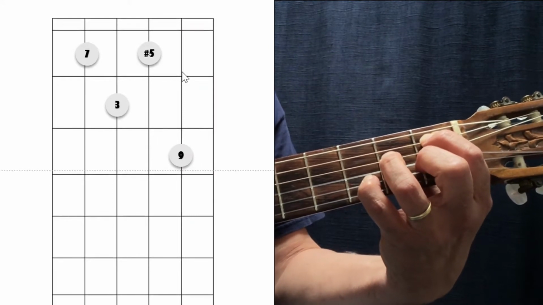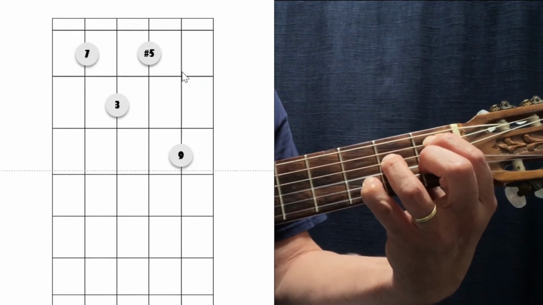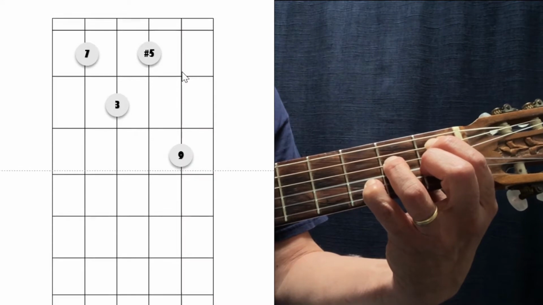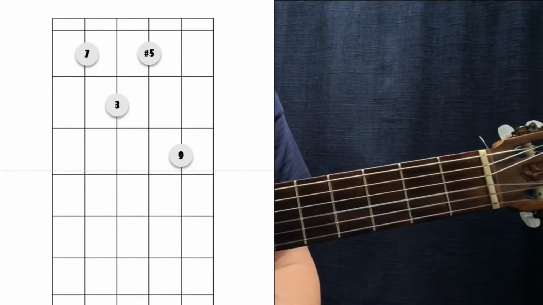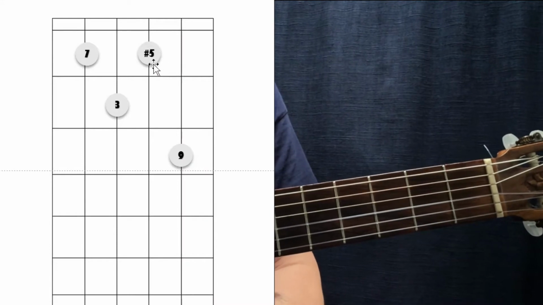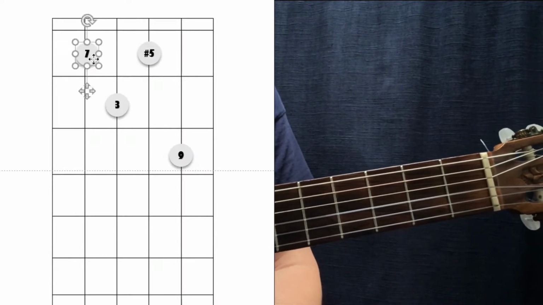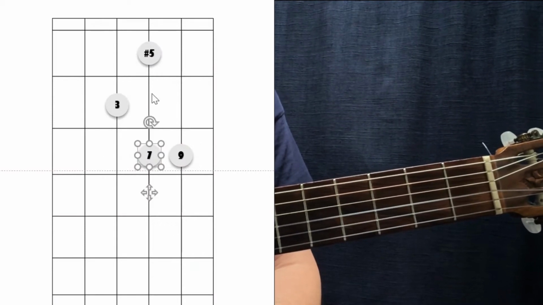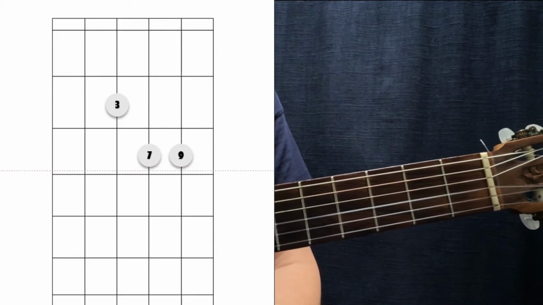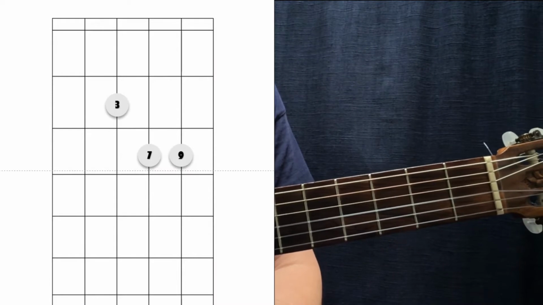Okay, so this would be a C ninth with a sharp 5. Quite unusual. I'm not saying that these are very common chords, but I'm just showing you the logic of constructing the chords. So I'm going to put the 7th back where it came from. I'm going to take this back. And I'll put the root once again here.